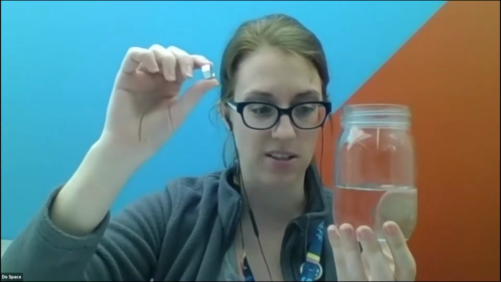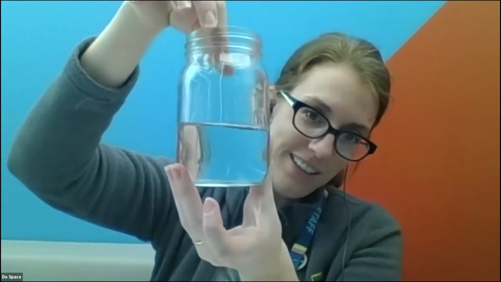I have this metal bolt here, or metal nut. It's a piece of metal that you can screw onto screws, right? So my next question for you is, does this sink or does it float? Put in your hypothesis. What do you think? Let's find out. 1, 2, 3.